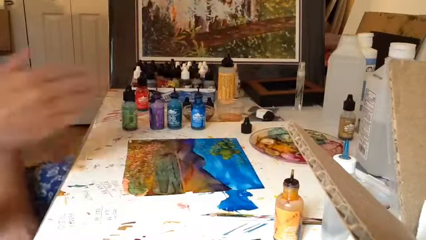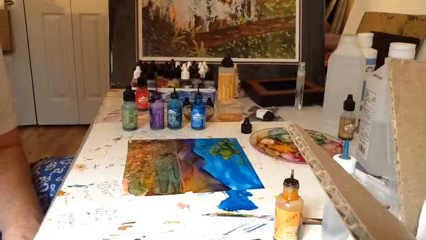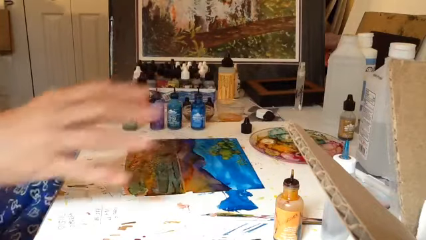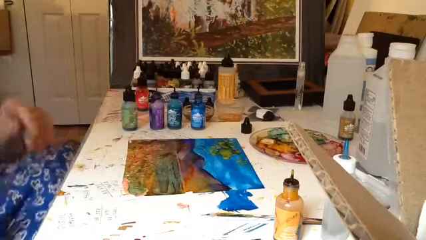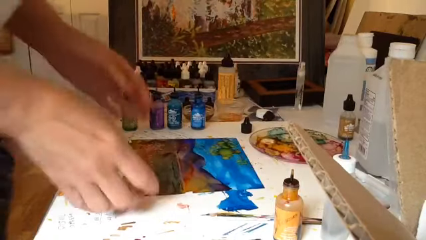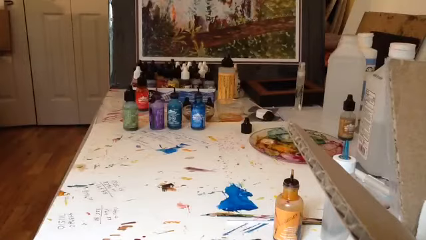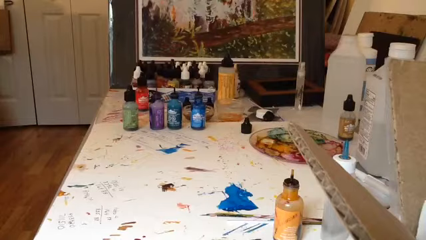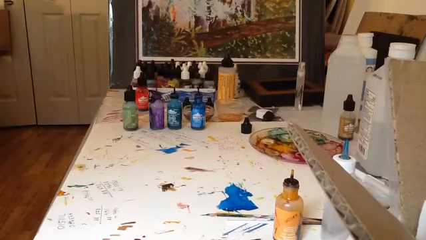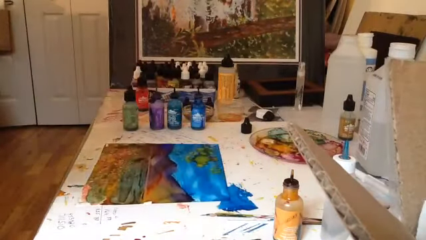Now my hope for this is that this is going to dry and this is going to be the beginning of the randomness of a tree's leaves. So let me dry that and then we'll see what happens. See, now that is dry.